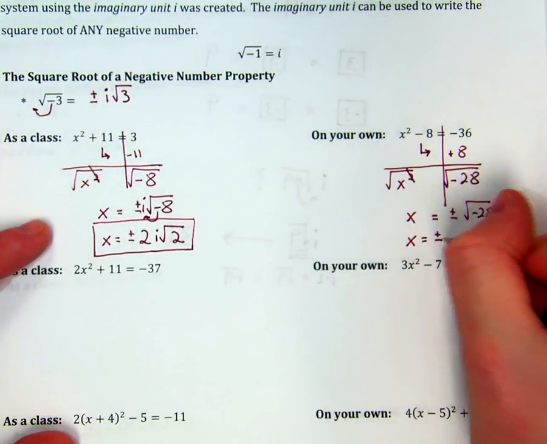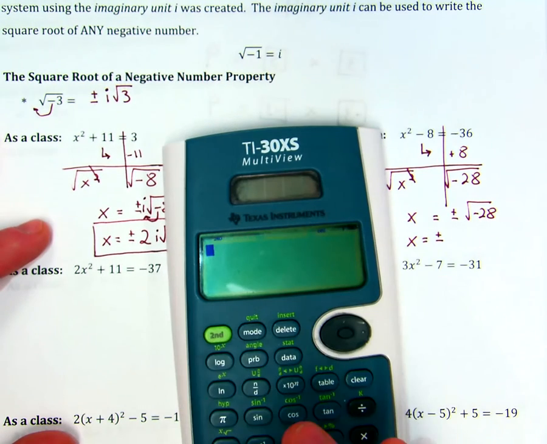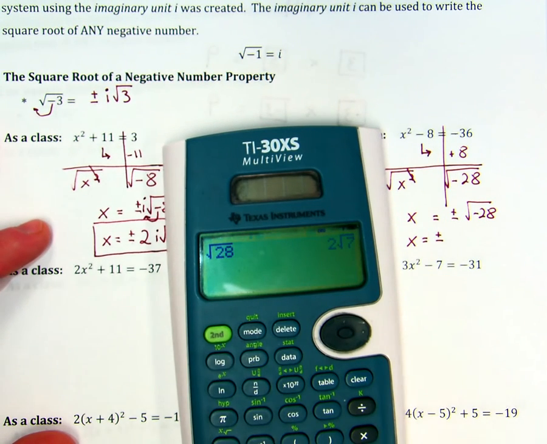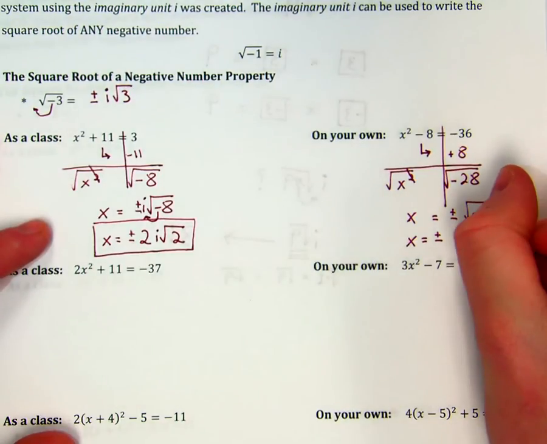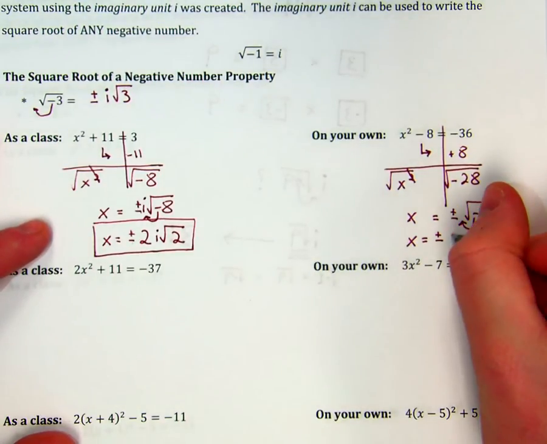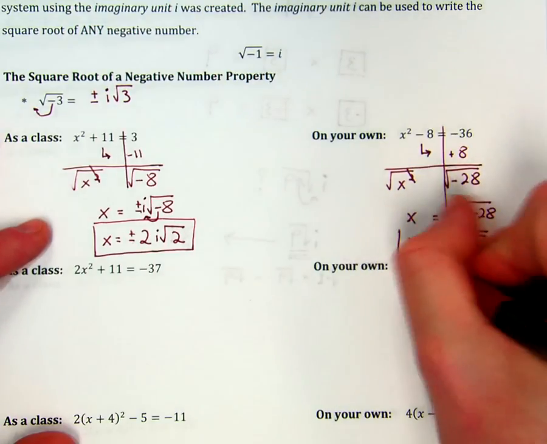x equals plus or minus. We know that the square root of 28 will simplify. You can check it on your calculator. It will simplify to 2 square roots of 7. And you know that there's going to be an i on the outside. So our final answer would be x equals plus or minus 2i times the square root of 7.